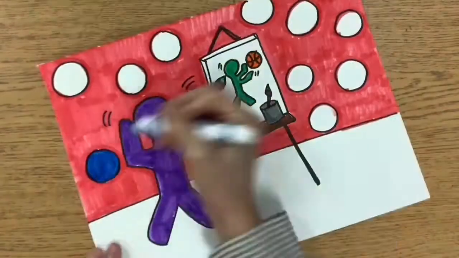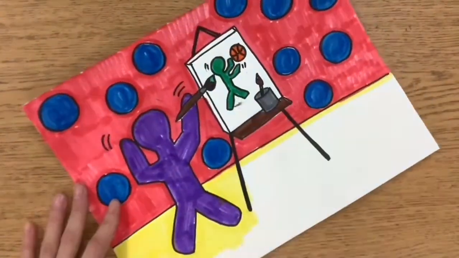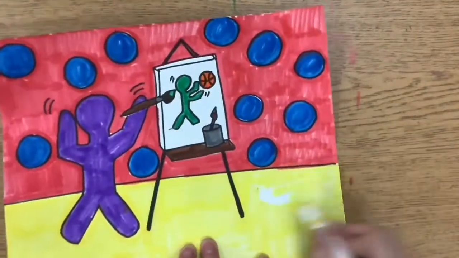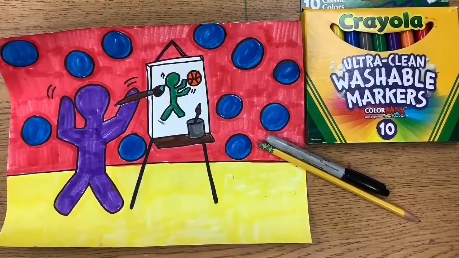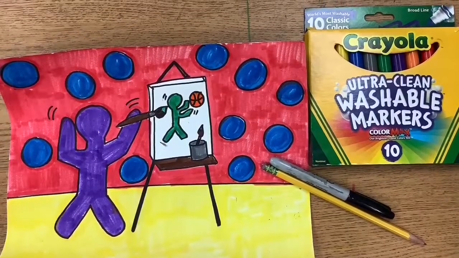So I'm using markers here, but you can obviously use any kind of material that you want. Then you'll have your finished Keith Haring inspired human figure in art to share.